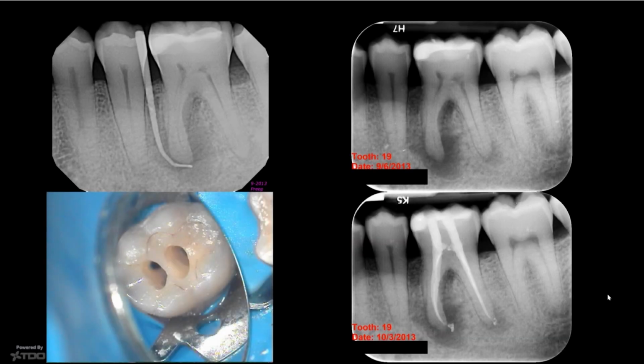We've been talking on TDO about the difficulty of diagnosing vertical root fractures and distinguishing them from endodontic failures. So I thought I'd show this case. It's the first part of a three-part series. This case was sent to me by a TDOer.